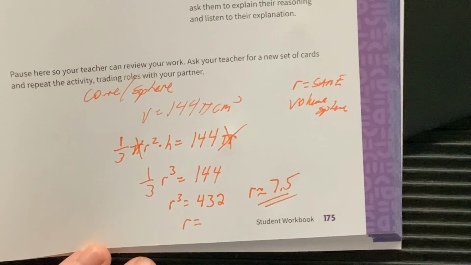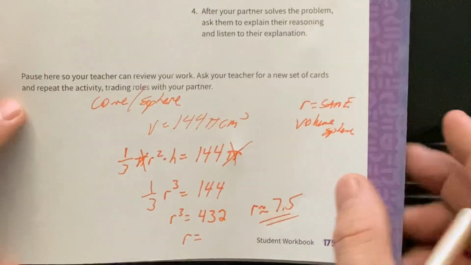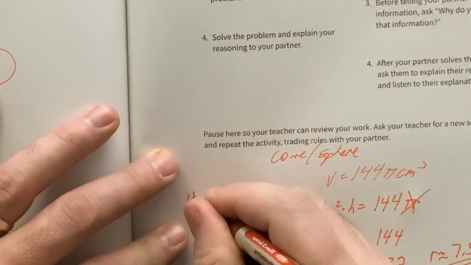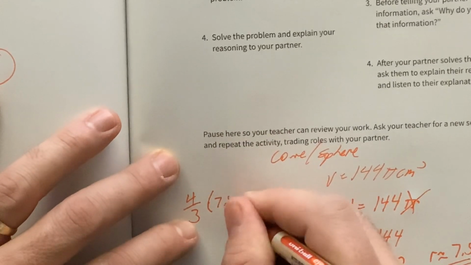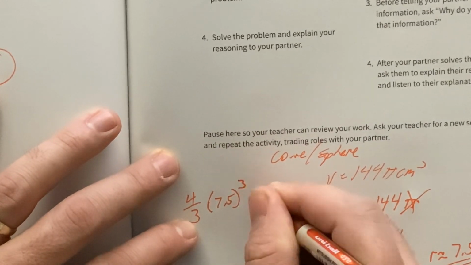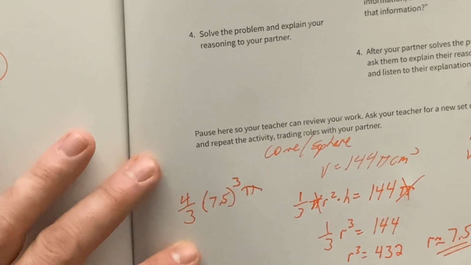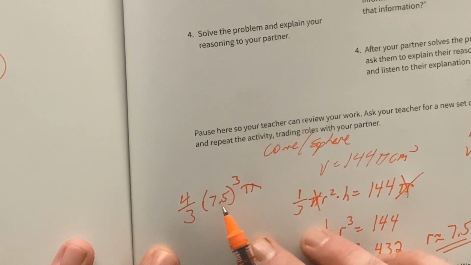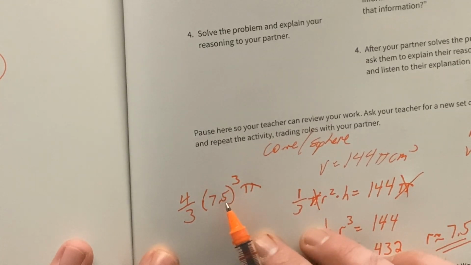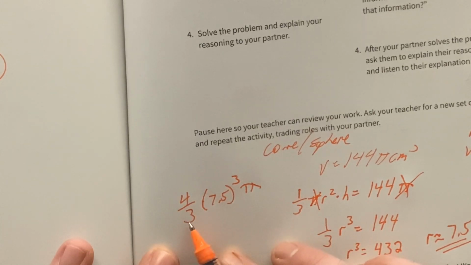Okay, so if that's the case, then let's figure out the volume of the sphere. So again, we need the volume formula for the sphere. Radius is 7.5 cubed times pi. Obviously a decimal will be just fine here. So I'd like you to type this one in. 7.5 times 7.5 times 7.5 times 4, divide by 3.